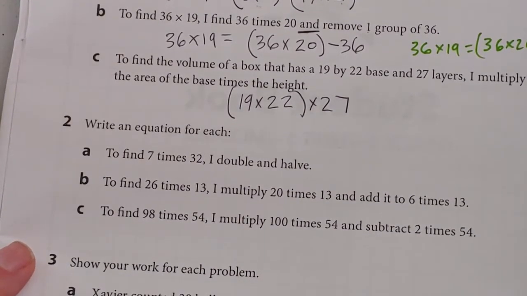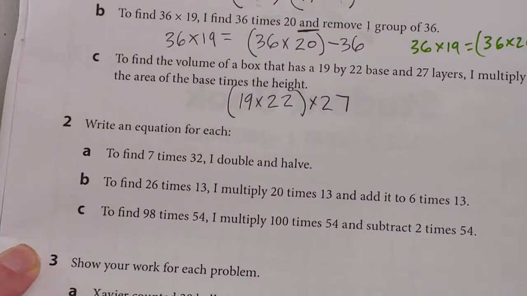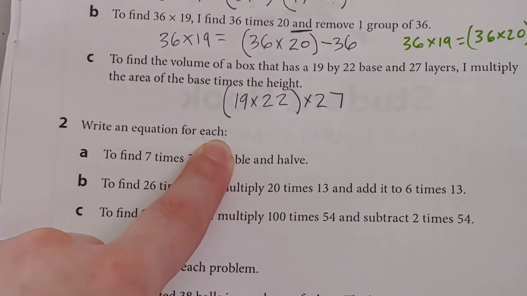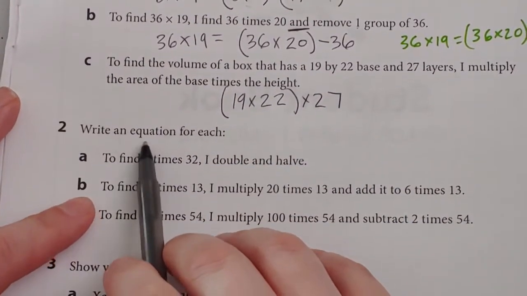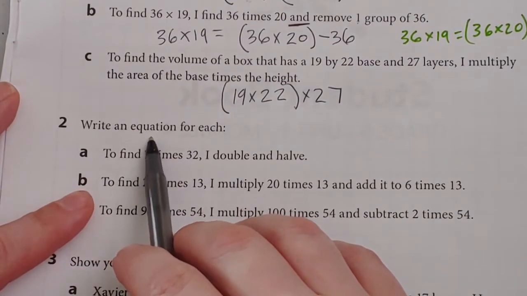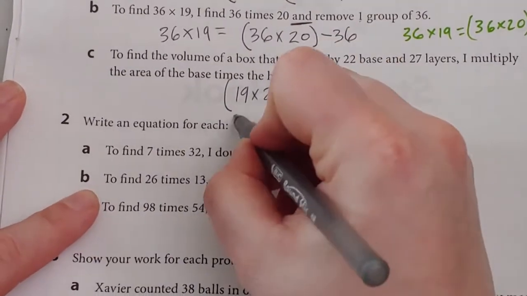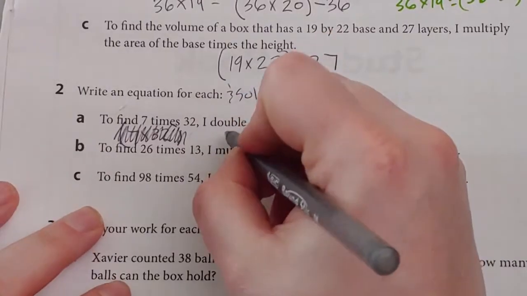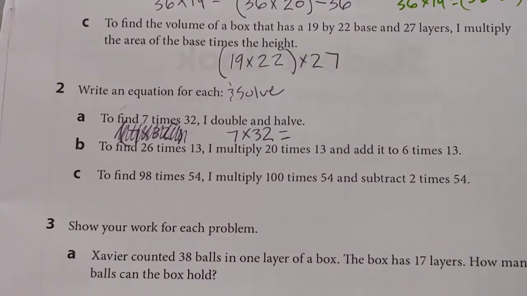Now, this one says write an equation for each. Guess what? We just figured out what the difference between an equation and an expression was on the last page. So this one means we want to solve it. On the test, it is not going to be this tricky. I'm going to say and solve. I feel like this is a little tricky to know the difference between. So, and solve. How about that? I'll fix the directions. To find 7 times 32, I half and double. Solve it.